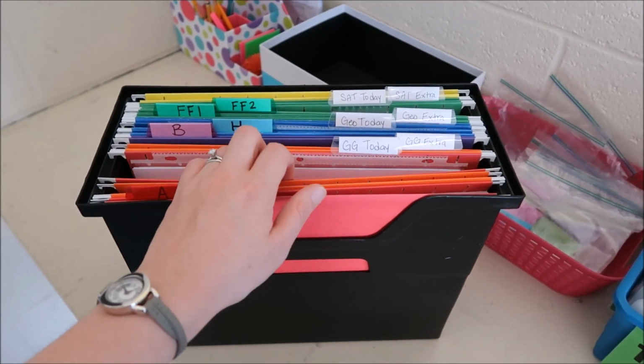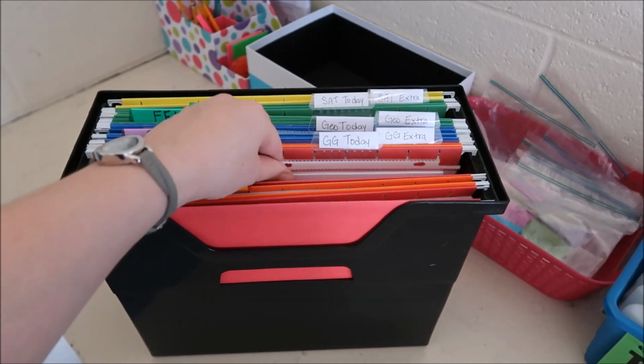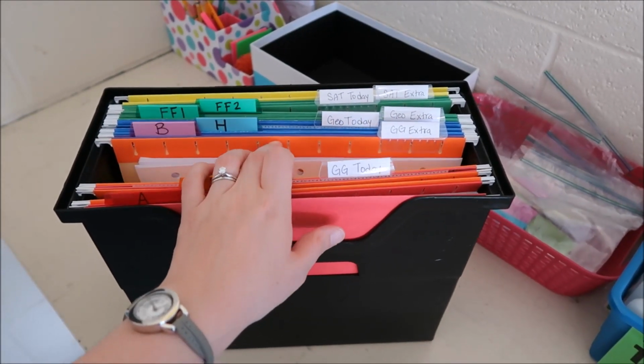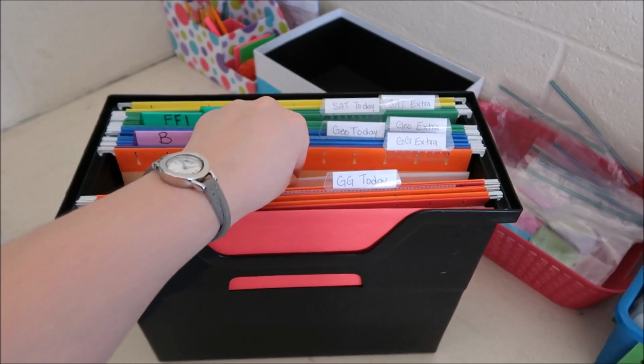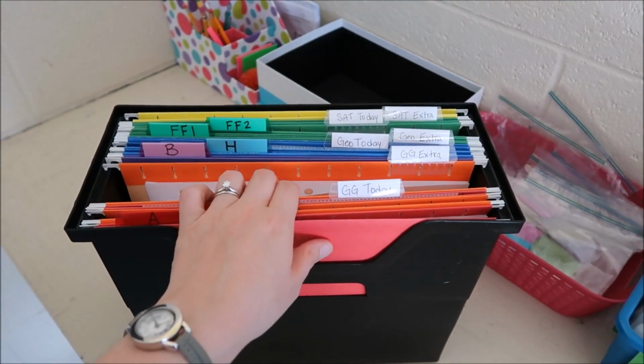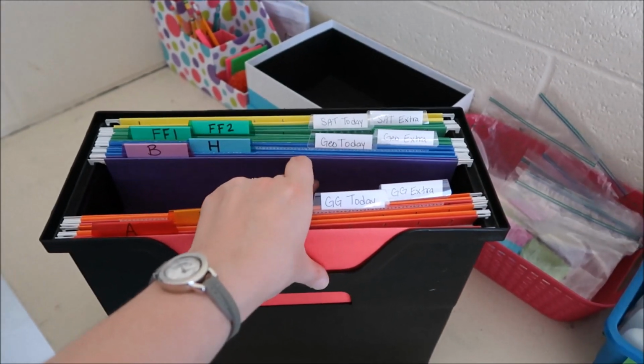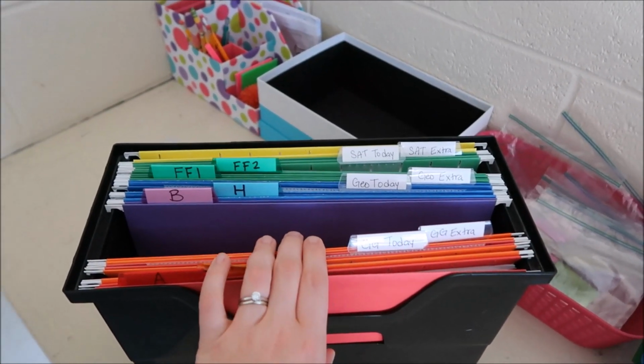Then I have my General Geometry Today folder, which holds anything that I'm doing the next day. And then I have my General Geometry Extras, so I keep extra copies of the notes or handouts or anything that's not the homework in here just in case I need extra copies. And then that basically just repeats.